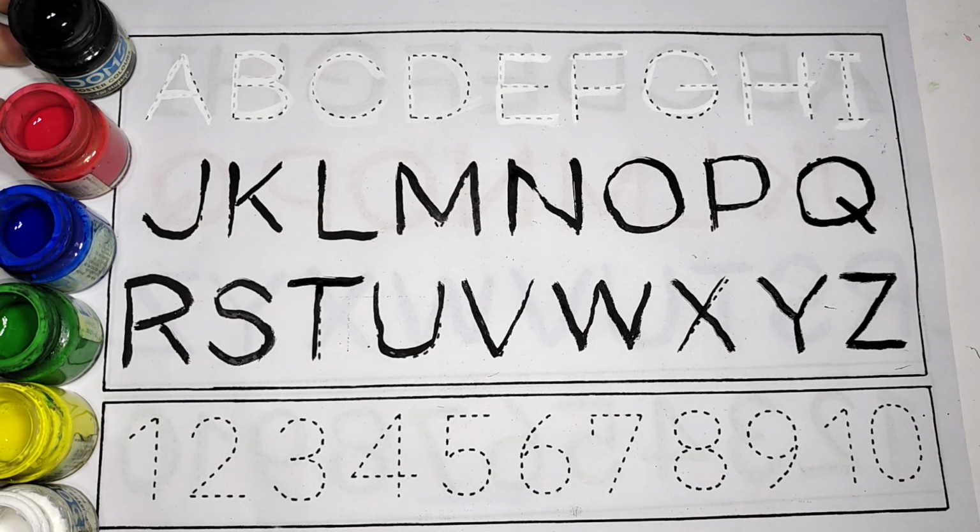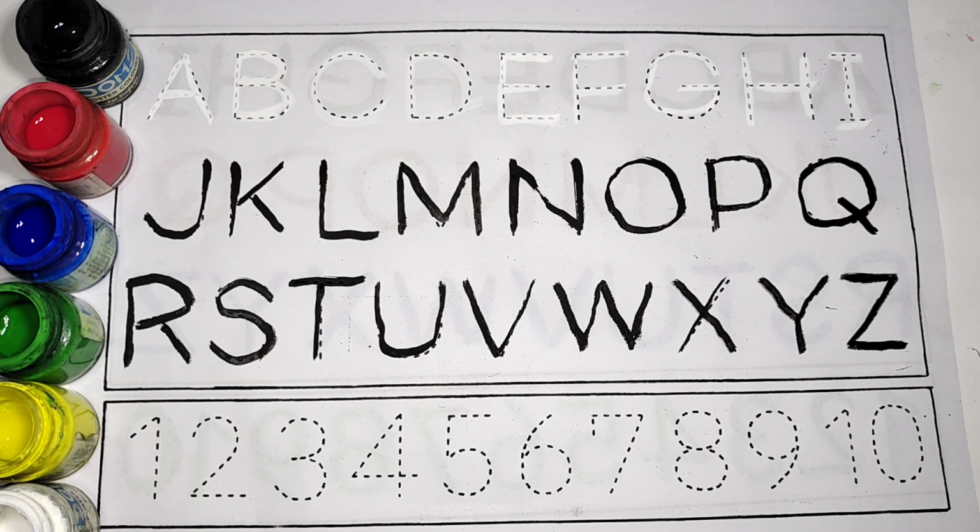Now we draw numbers. Kids, now we use the color of red.